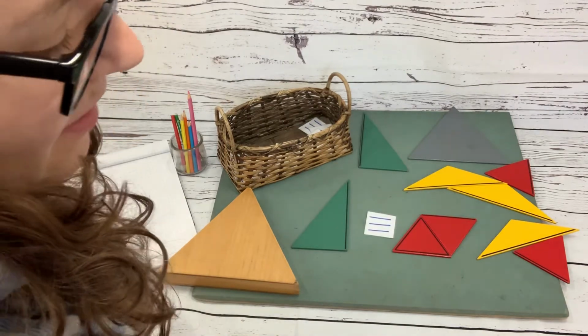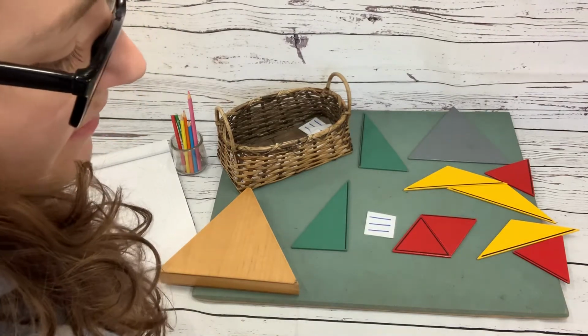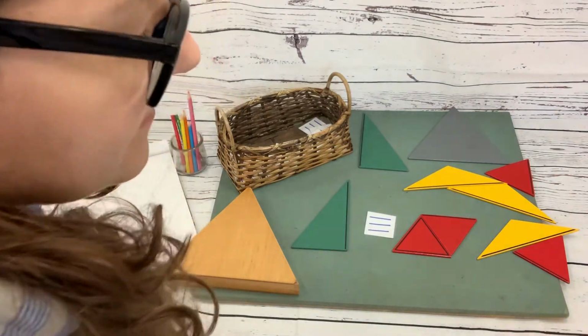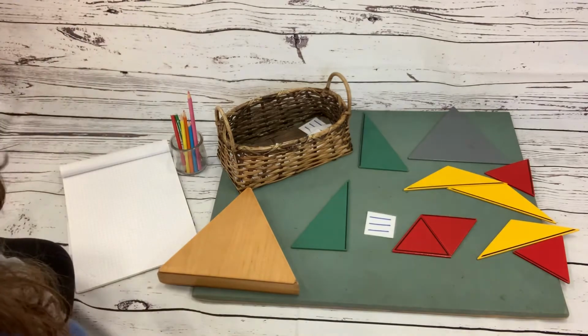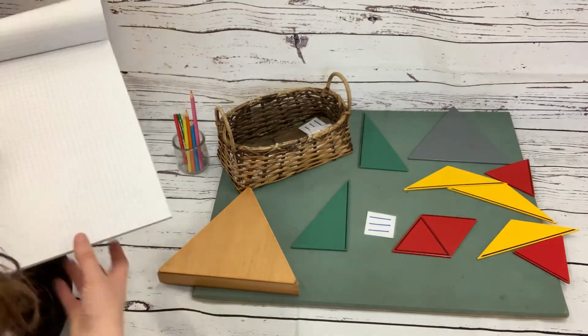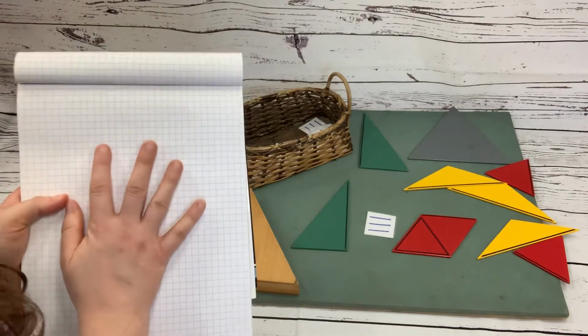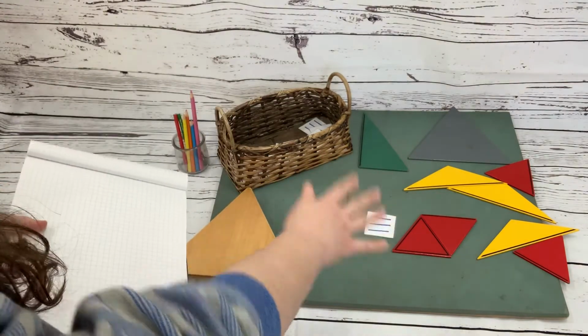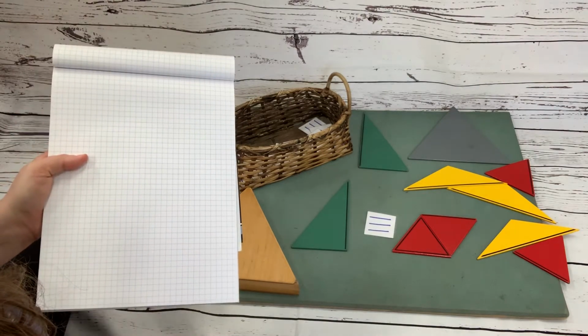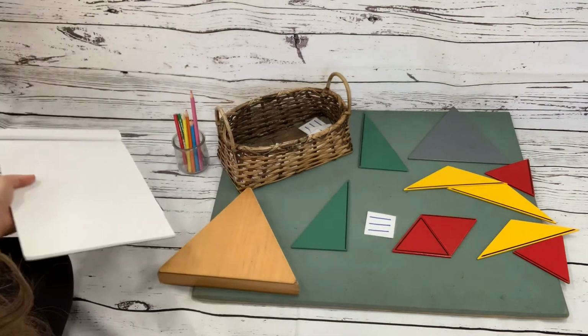Could you find any other figures that are equivalent? Have fun. Oh, I forgot. You can also trace these figures and shapes on here and label them as congruent, similar, equivalent.